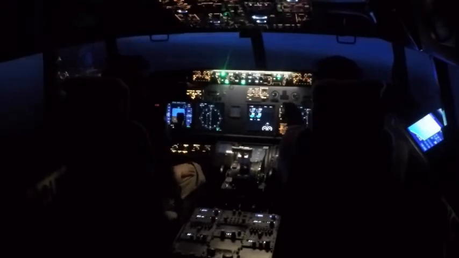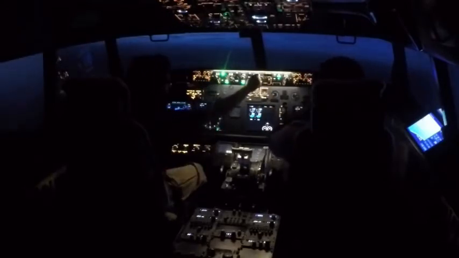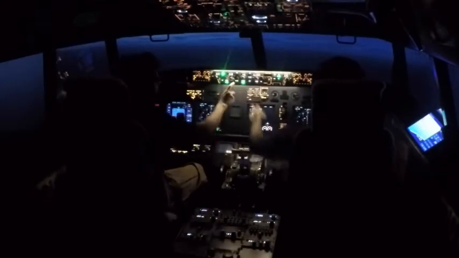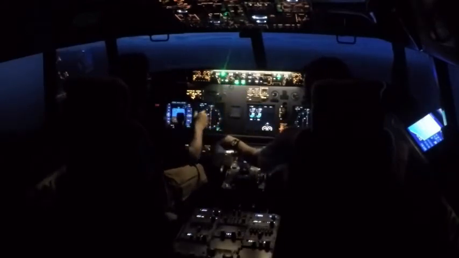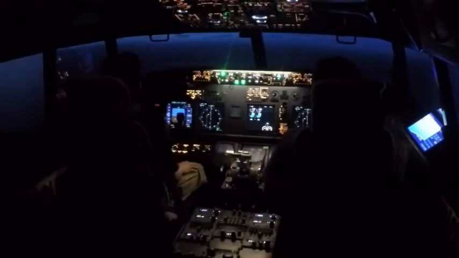Alright, Captain, first of all we're gonna do the approach. So we're gonna descend to 2000. Can you set here 2000? Okay, you have to press level change here. When you do that, the aircraft is gonna start to descend now, to 2000.